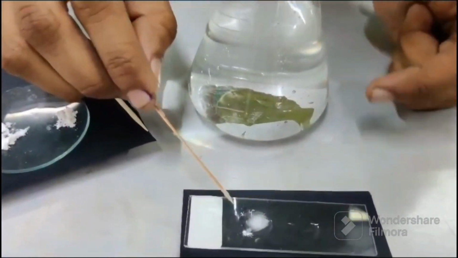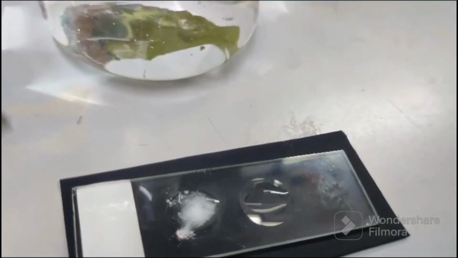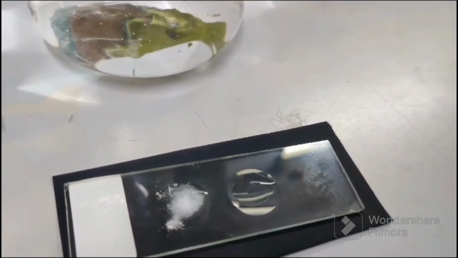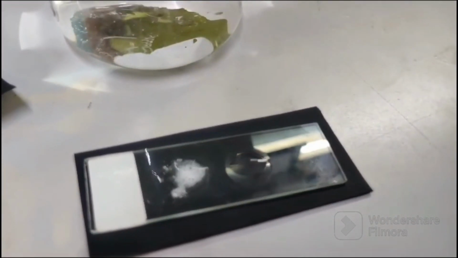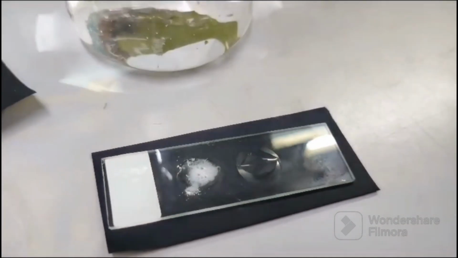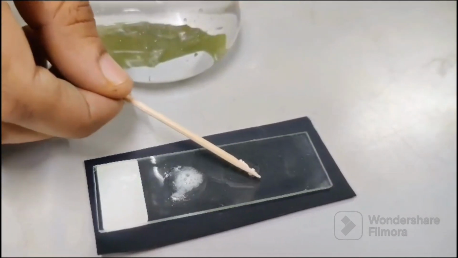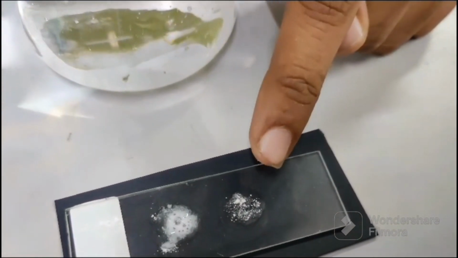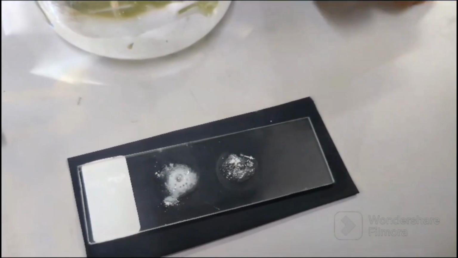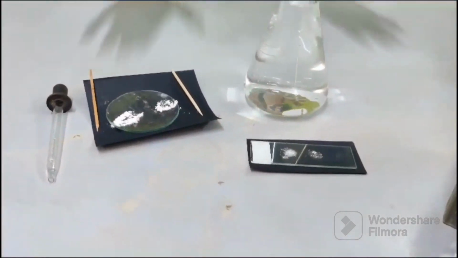Here you can see the presence of effervescence, which indicates that your organism is catalase positive, that is, it produces the catalase enzyme. If it doesn't, it won't produce effervescence, which you can see in this part, wherein it doesn't produce any effervescence, which means that your organism is catalase negative.